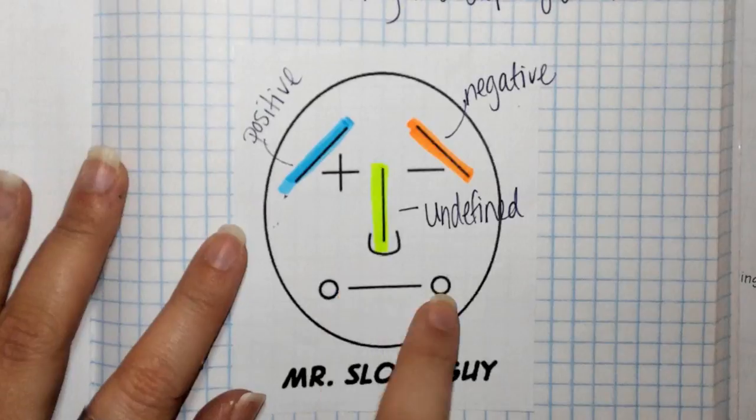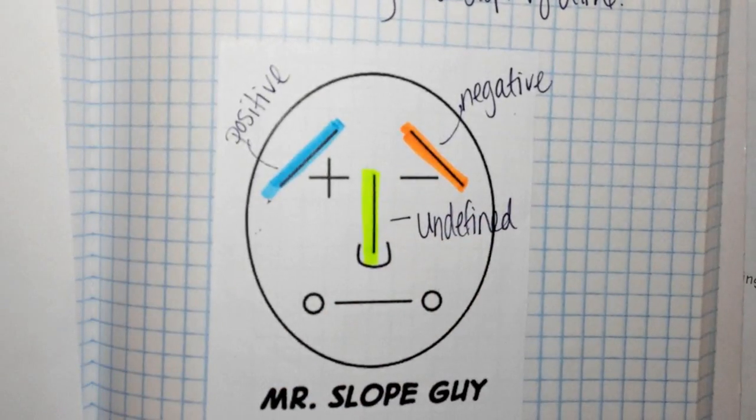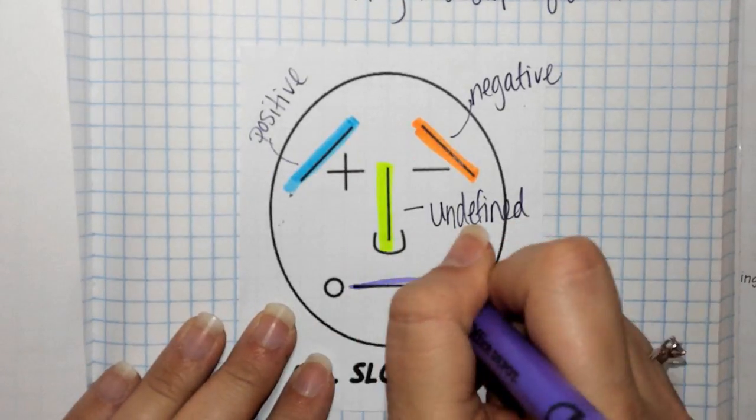Alright. What about this guy? Neutral. Or zero slope. Fantastic.